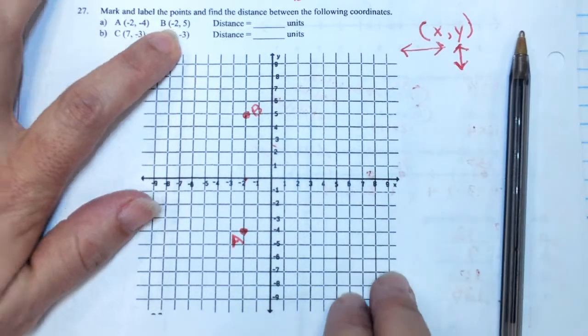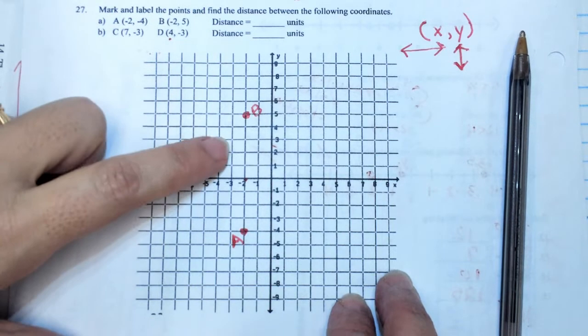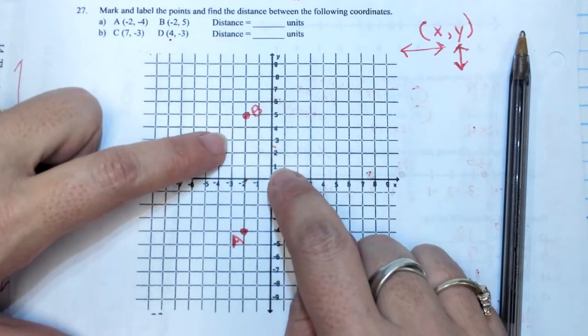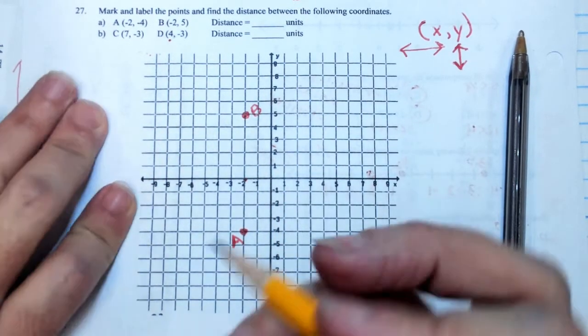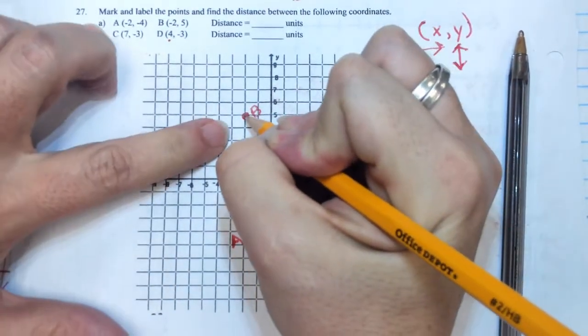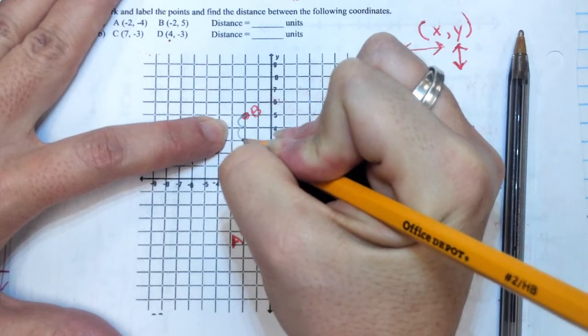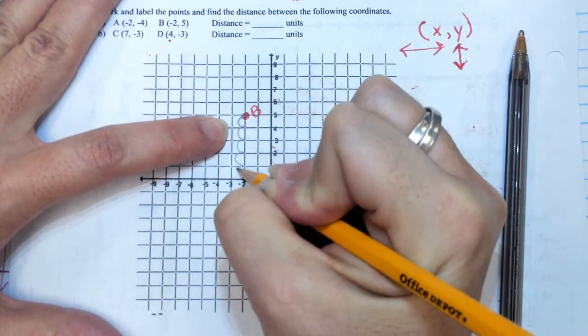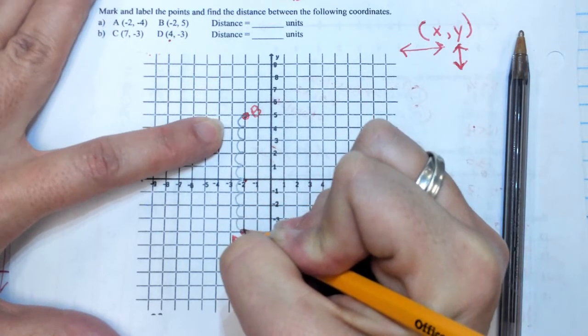Okay. The next thing is distance. How far apart those points are. So, I want you to think about this. There's a couple different ways. And I'm going to write on this thing even though it might make it look a little messy. Look. You can either count boxes. You can count 1, 2, 3, 4, 5, 6, 7, 8, 9.